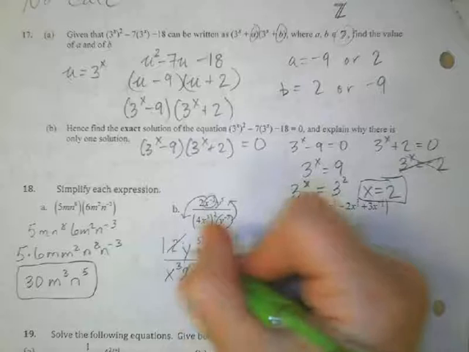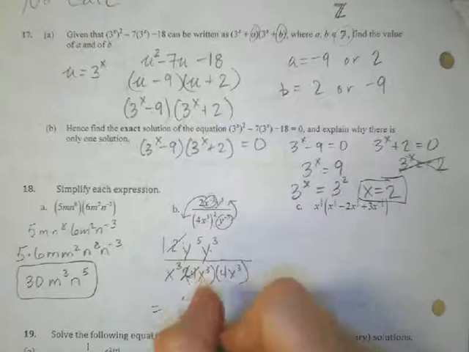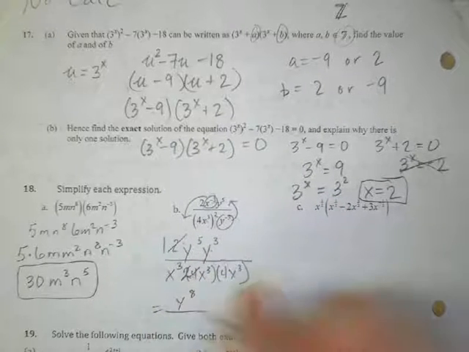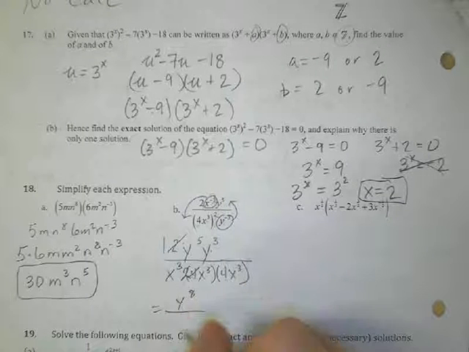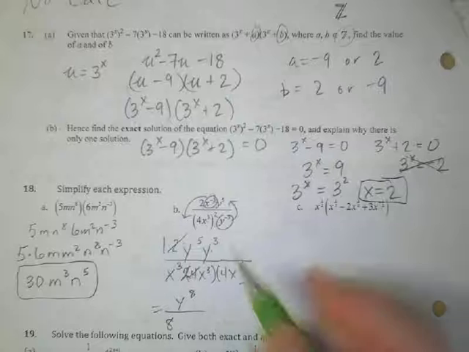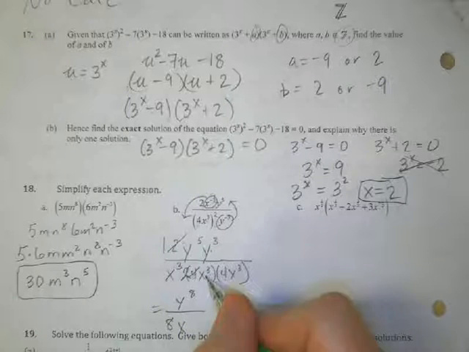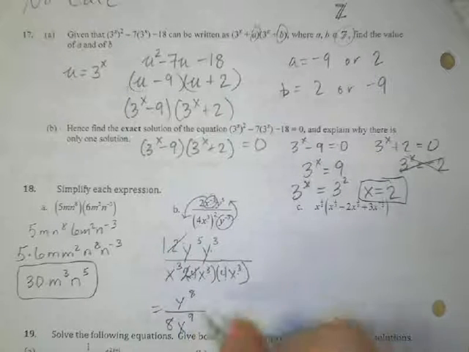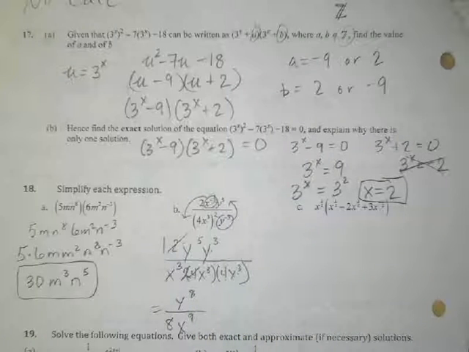On top, I have y to the 8th. And on the bottom, I have 2 times 4 is 8. And then I have x to the third times x to the third times x to the third. That would give me x to the, there's 3, 6, 9 of them. So y to the 8th over 8x to the 9th.